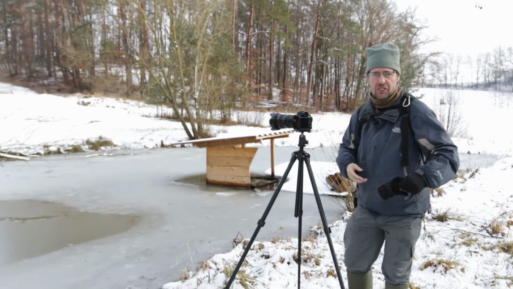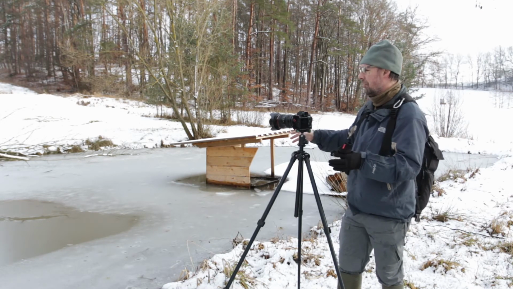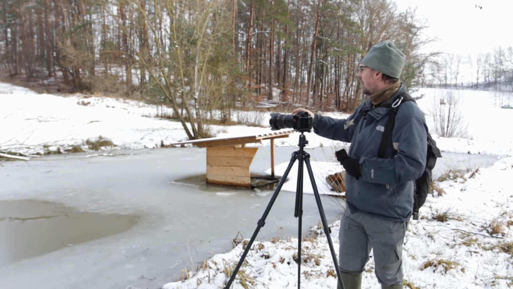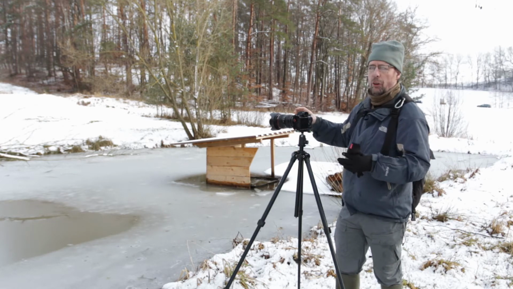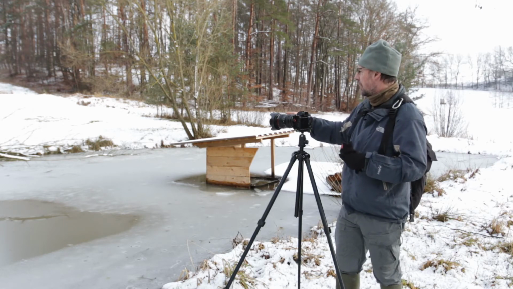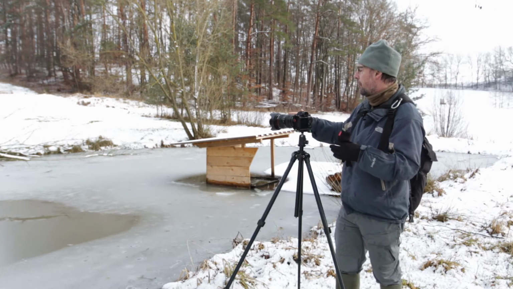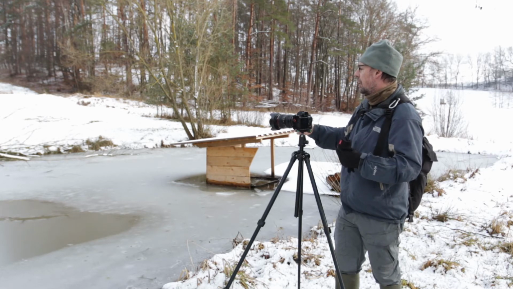Okay, so I've come across this scene, and it's a lake, a small pond, and then there's a field full of snow, and there's a hut at the top. But what got my attention was this fallen tree. All three main branches of this tree have broken and fallen into the pond.